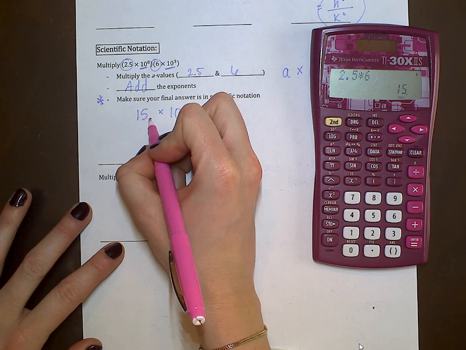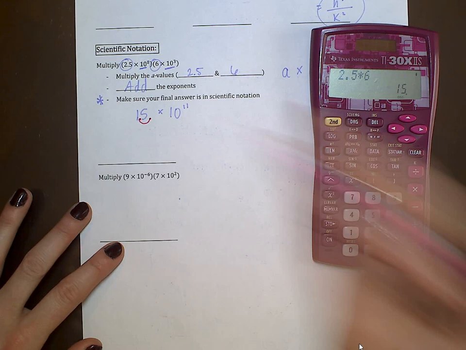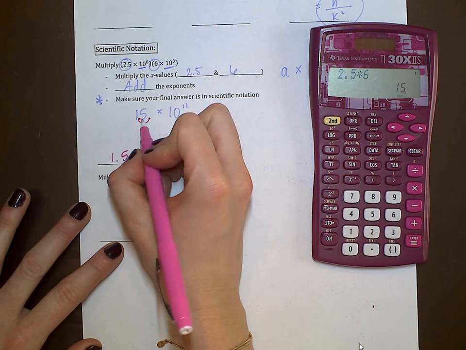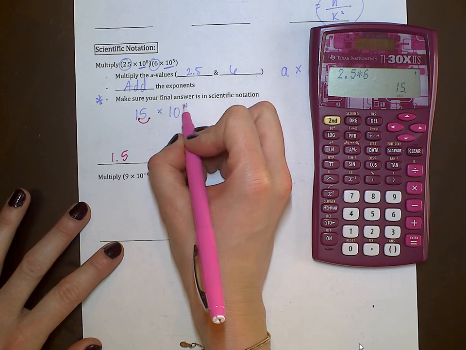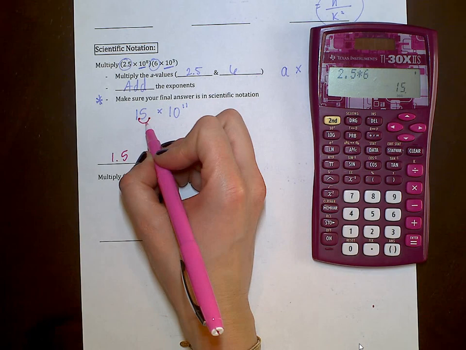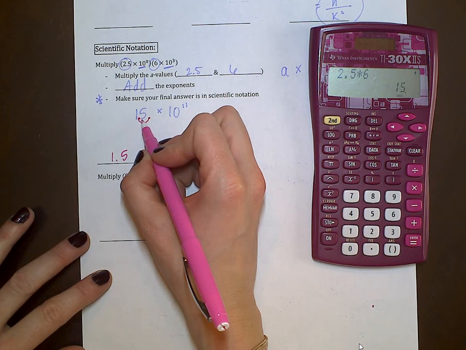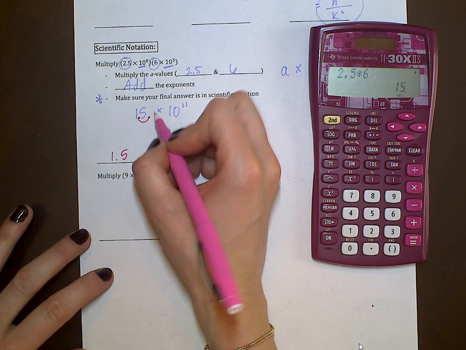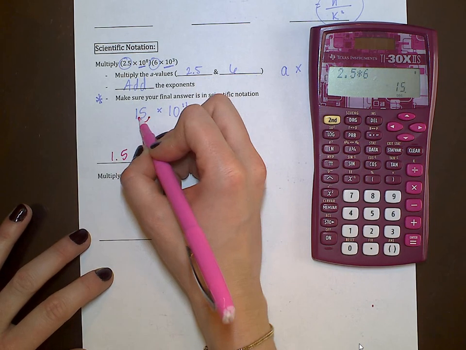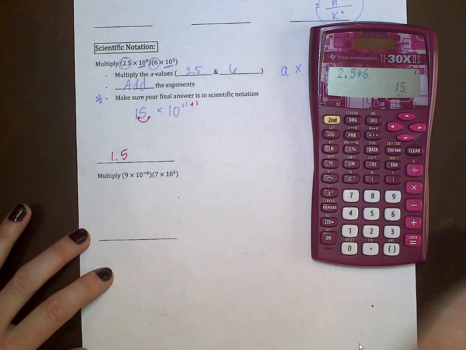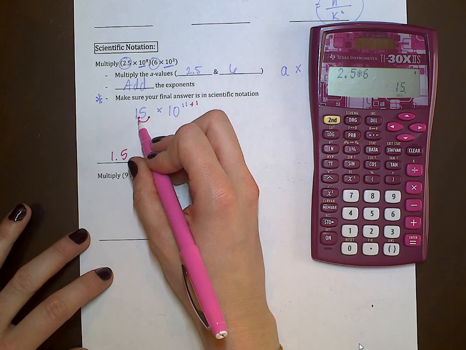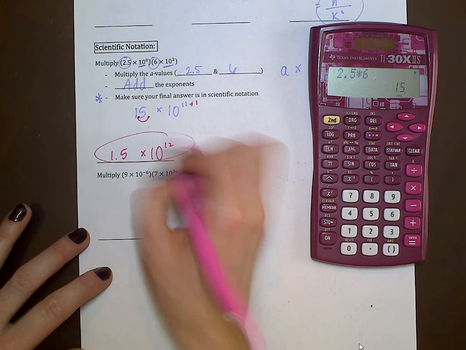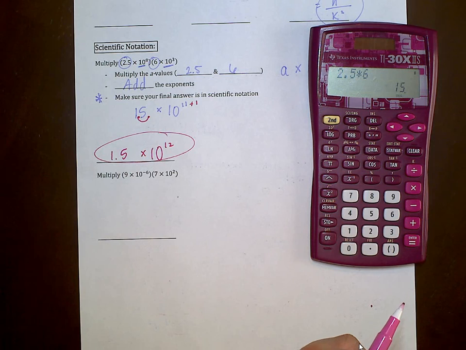So I need to move the decimal to make it 1.5. Remember, if you move the decimal, you have to change the exponent. So our trick was, if we make the number smaller, which I did, it was 15, now it's 1.5, I'm going to make the exponent 1 bigger. I only moved the decimal once, so I only add 1. So that would be my final answer, 1.5 times 10 to the 12th.